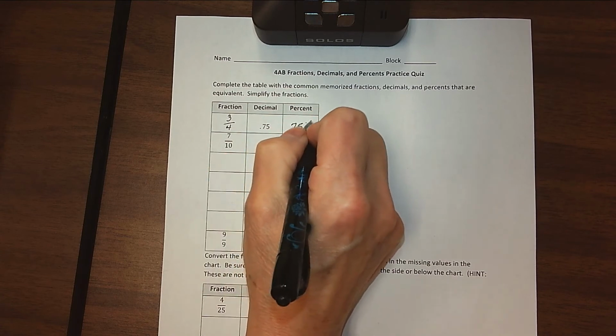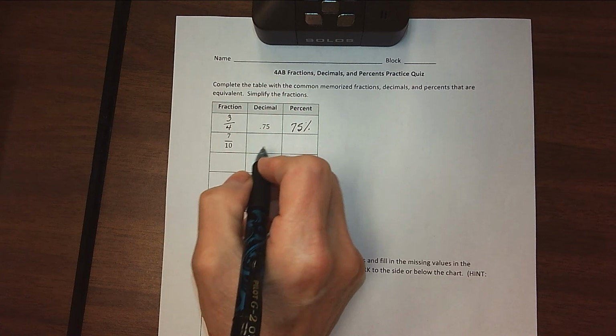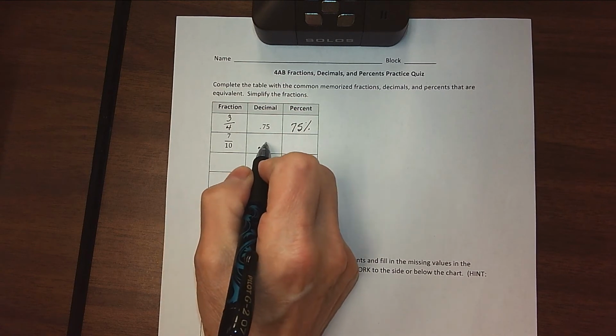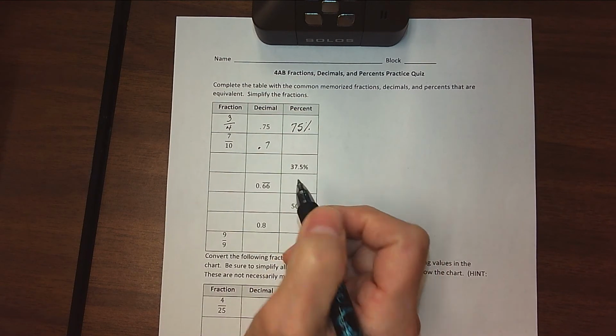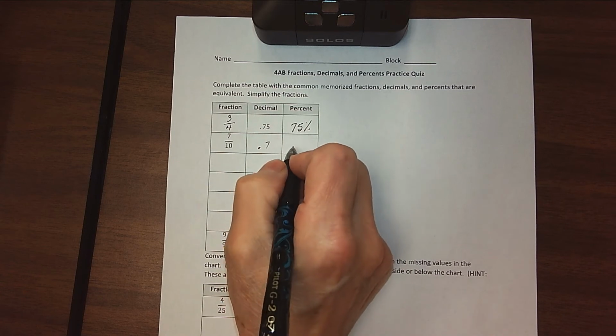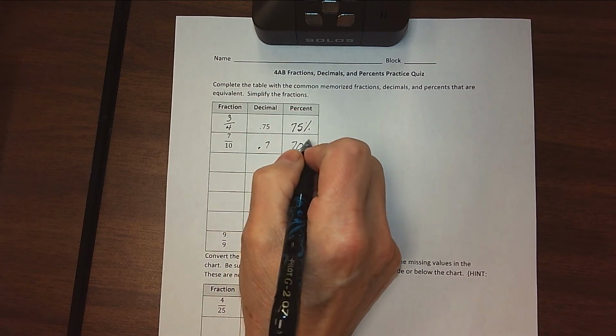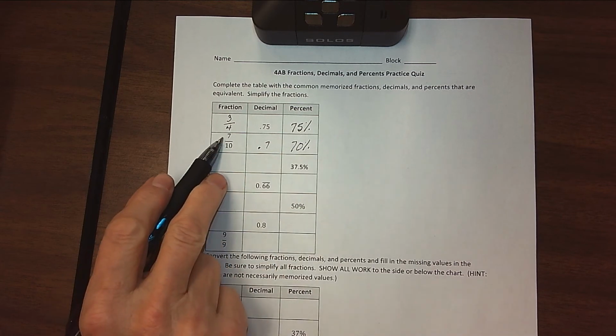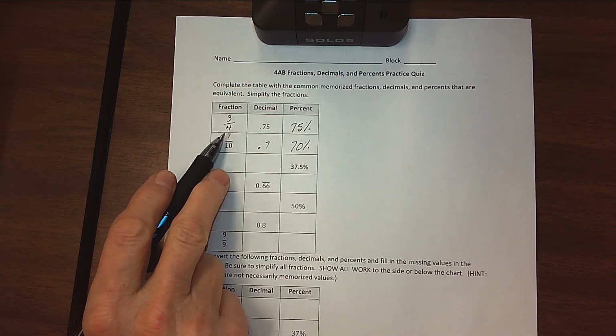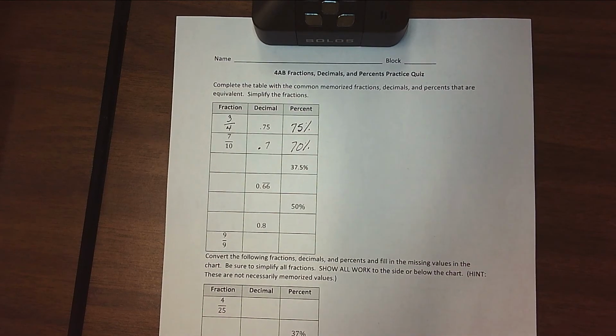So this is 75%. 0.7, I have a decimal and I put the 7 in the tenths place, so that's 7/10. And then my percent would be, move the decimal point 2 places, that would be 70%. And you know that if you got a 7 out of 10 on a quiz, you'd be getting a 70%, not a 7%.